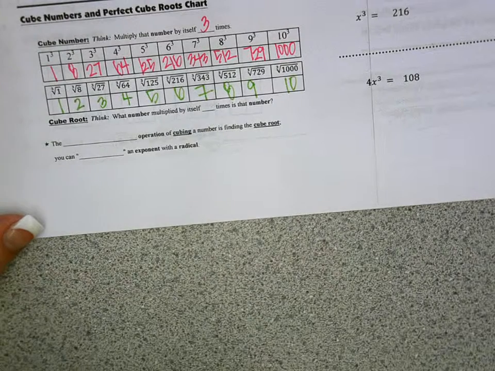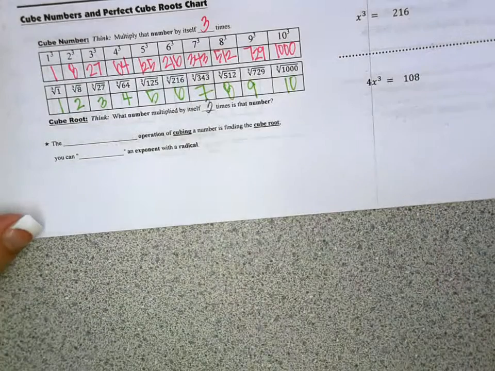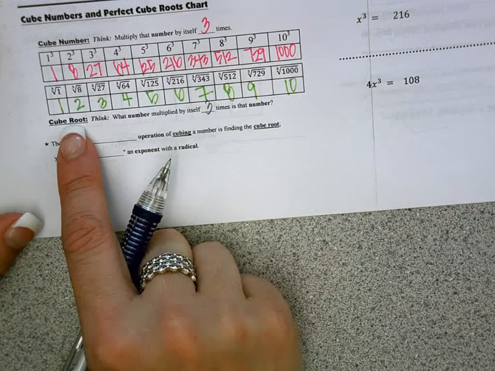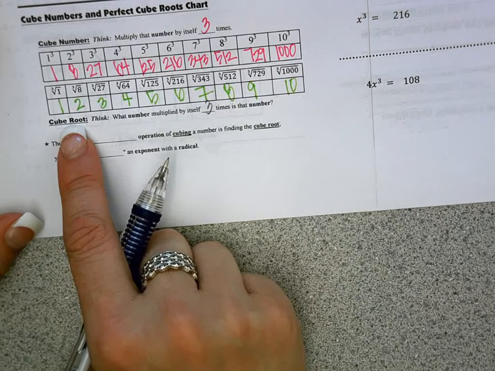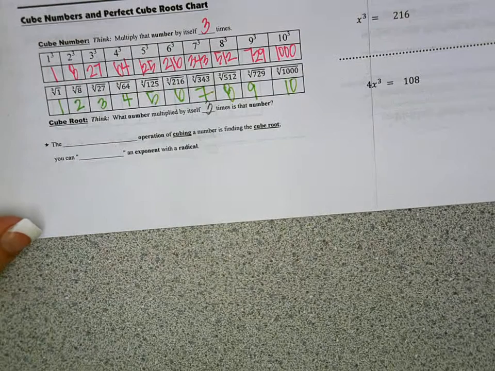So, think about this. What number multiplied by itself 3 times is equal to that number? When you're thinking about cubes, you have to think about what multiplied by itself 3 times gives you that number.